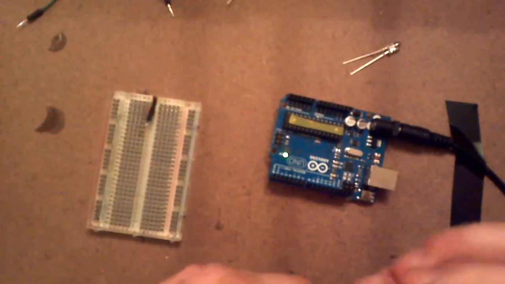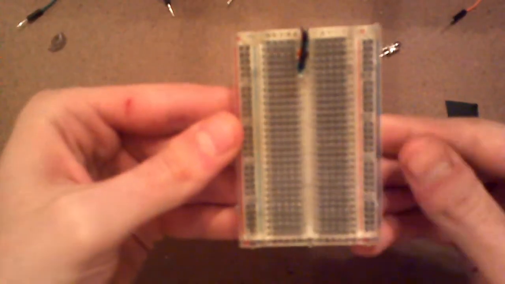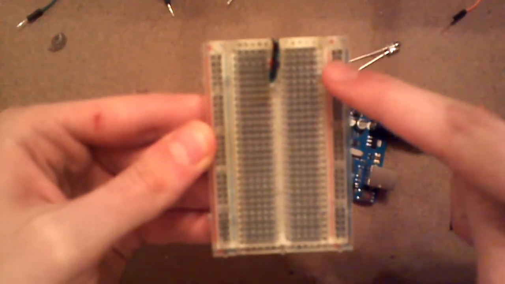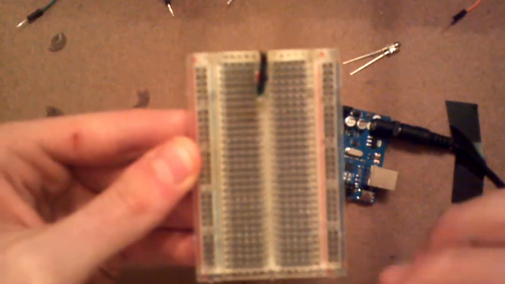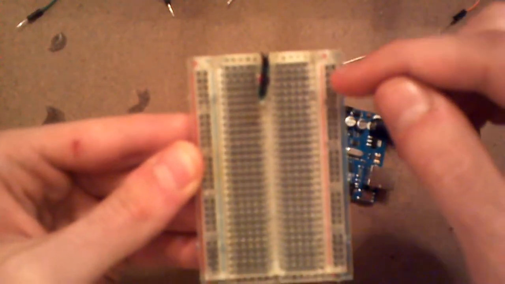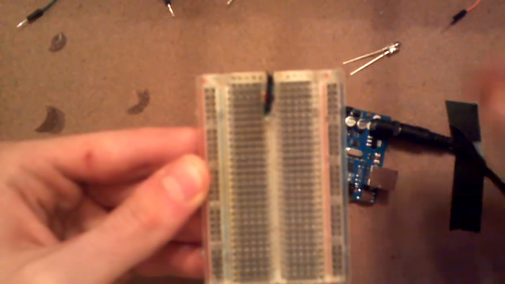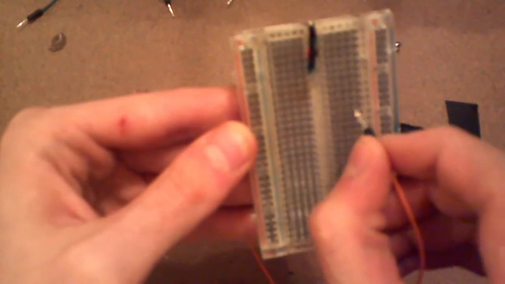First thing we're going to do is hook from the power lines on this board over towards the power lines on this breadboard. Now if you look at this breadboard, it's got these lines on the side, which where anything that's plugged into any of these holes will propagate vertically along the entire stripe. Likewise, anything that's plugged into these rows will propagate horizontally.